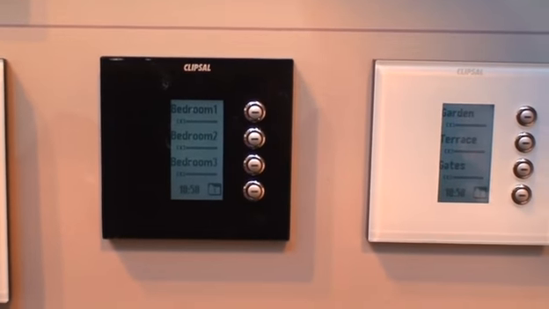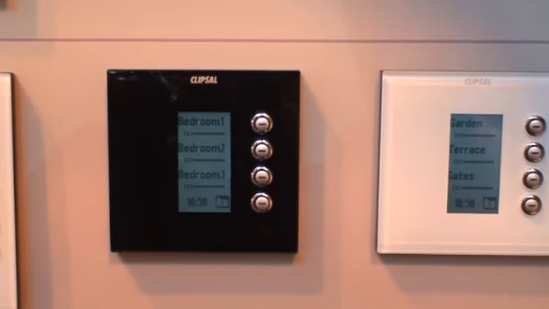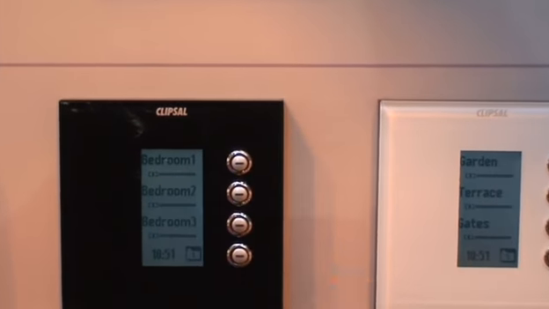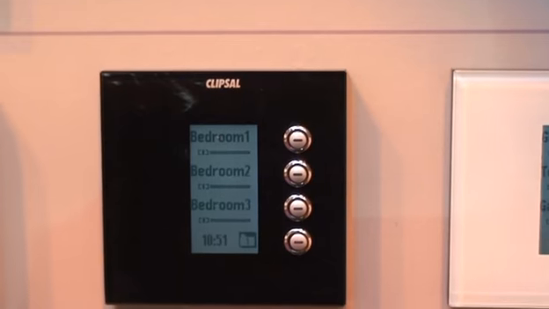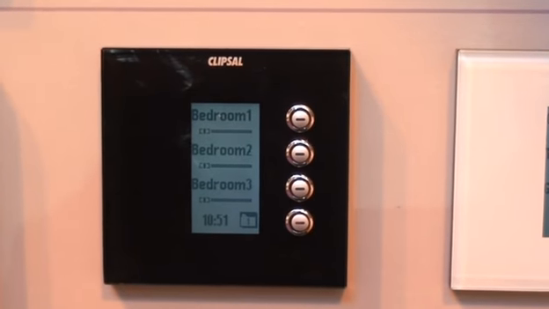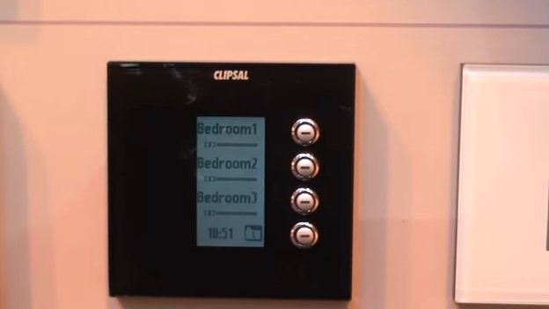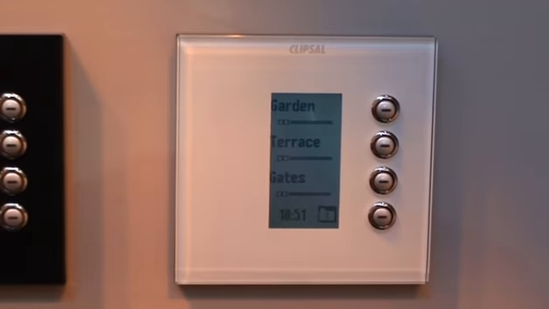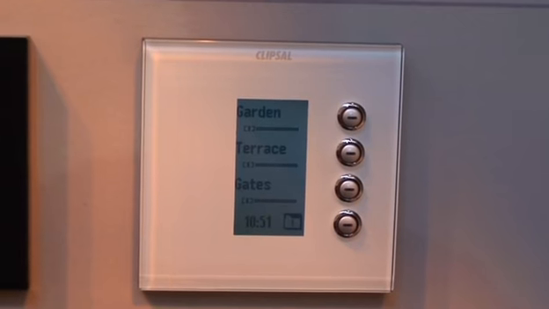Okay, and each button fires the scene, turns the scene on, turns the scene off? Yes, from the logos on the front of these here, we can have either a scene selection or a group control, so you can control an individual set of lights. And that can be dimming, on and off, ramping up to a certain level. The functionality is really down to whatever you require.